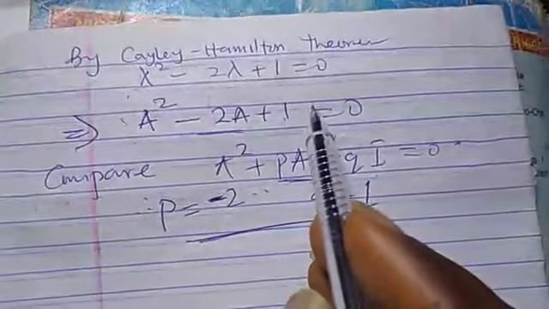Now we are asked to find A inverse. Let's now find A inverse. From this place, if you make this 1 the subject of the formula, we are going to have 2A minus A squared equal to 1.